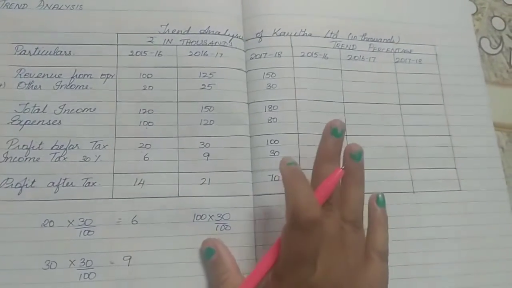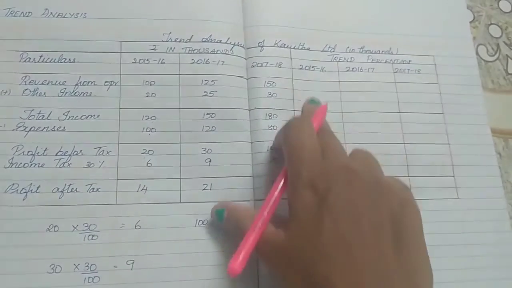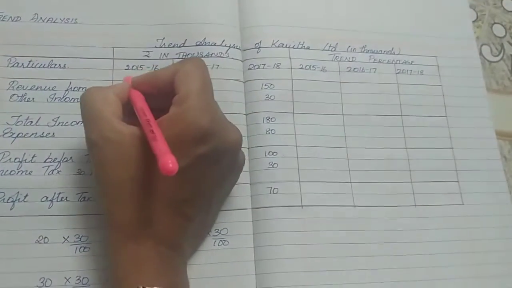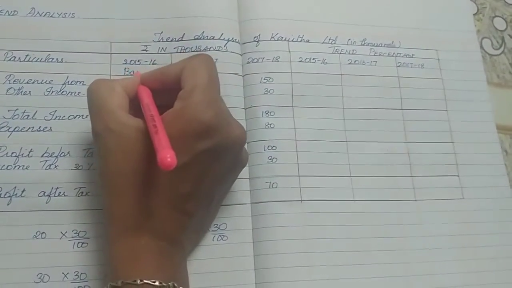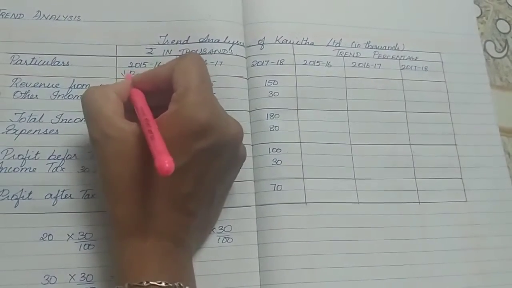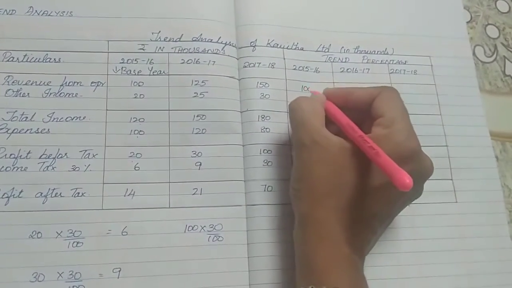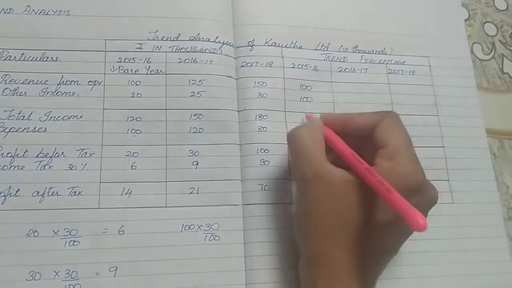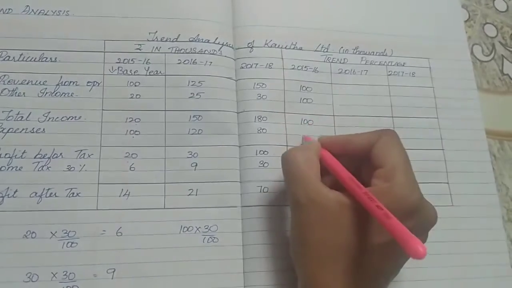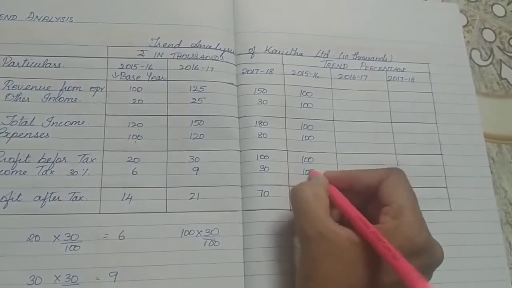For trend percentage, the important step here is that the entire 2015-16 column is going to be the base year. Base year means your denominator. So you can just blindly write 100% for every item in this particular column.